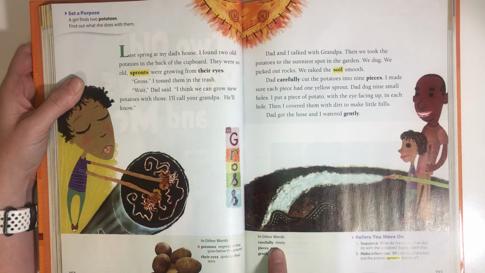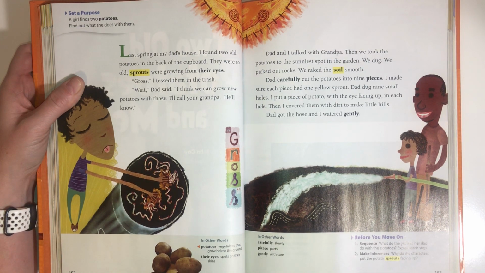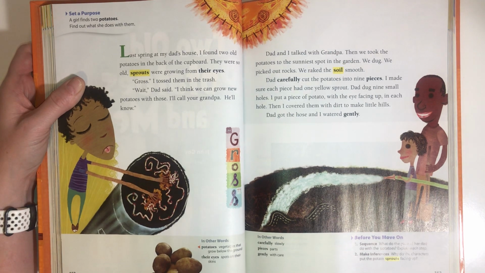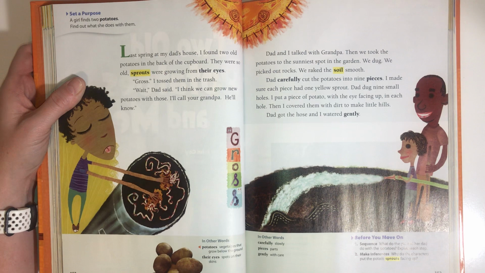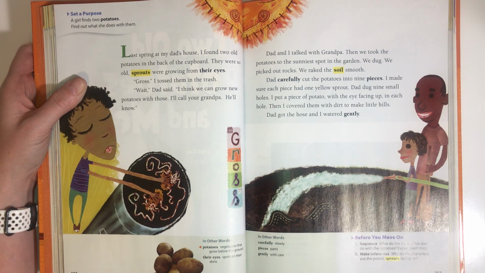So carefully, if you look down here, means slowly. So Dad slowly cut the potatoes into 9 parts or pieces. I made sure each piece had 1 yellow sprout. Dad dug 9 small holes. I put a piece of potato with the eye facing up in each hole. Then I covered them with dirt to make little hills. Dad got the hose and I watered gently.